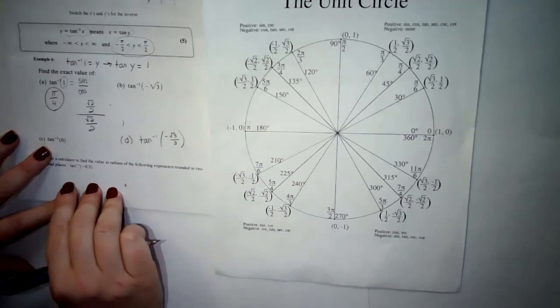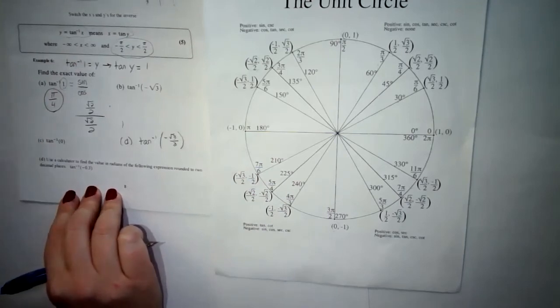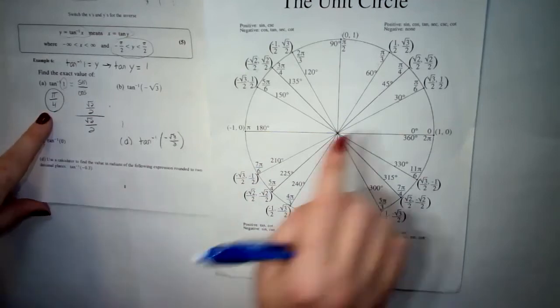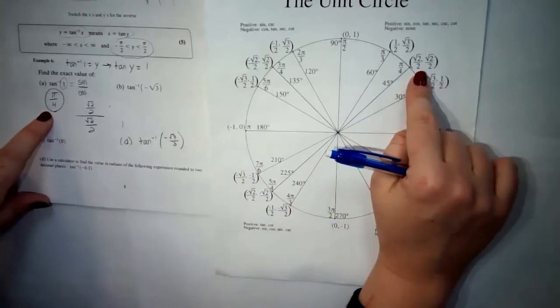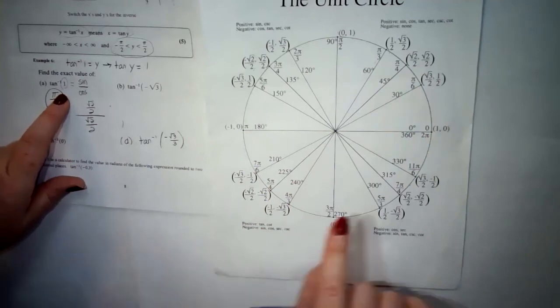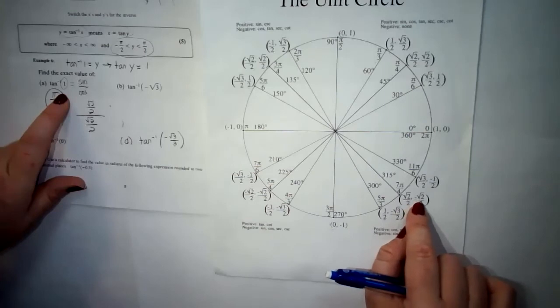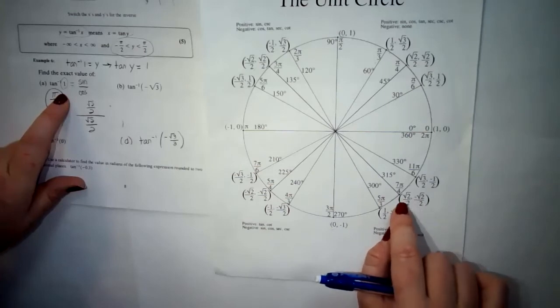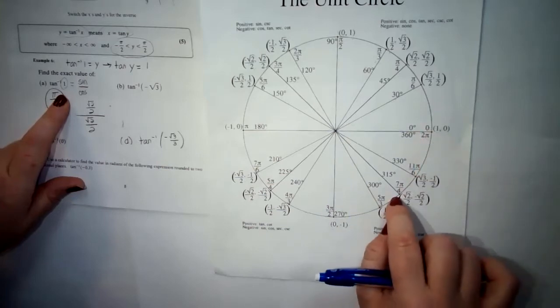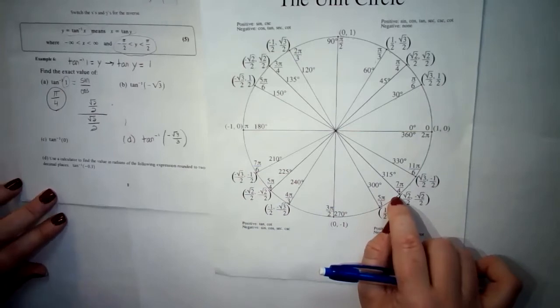So what angle would give you 1 as a value of tangent? Pi over 4, that's what we're dealing with. What if this were -1? What if it were the inverse tangent of -1? What would our answer be? Negative pi over 4, because we want negative root of 2 over 2 divided by root of 2 over 2. That's going to reduce down to -1. So negative pi over 4 would be the answer if it were -1.